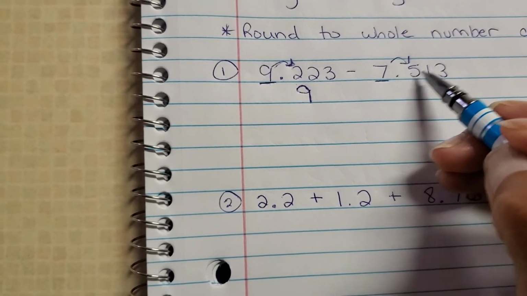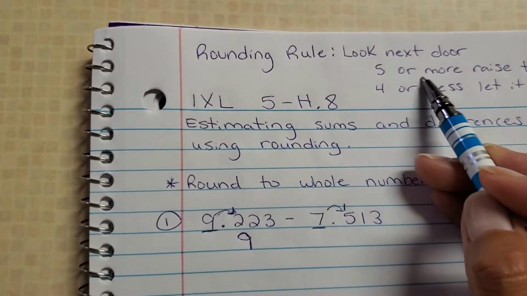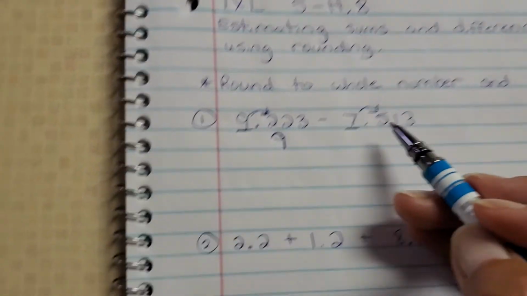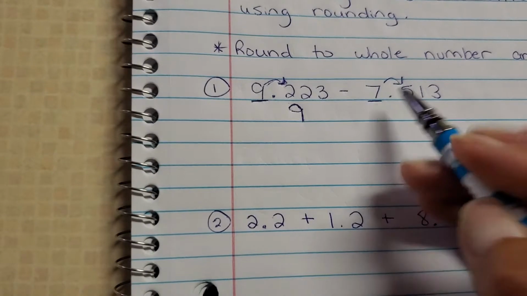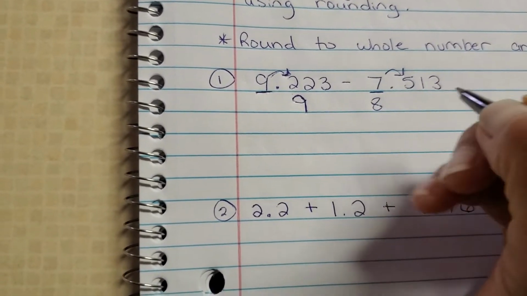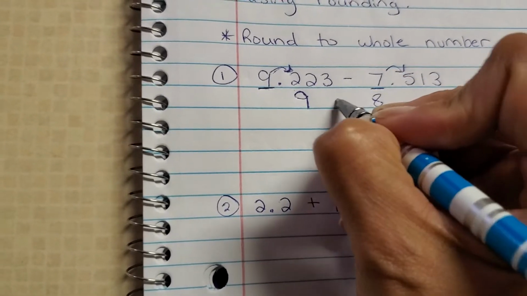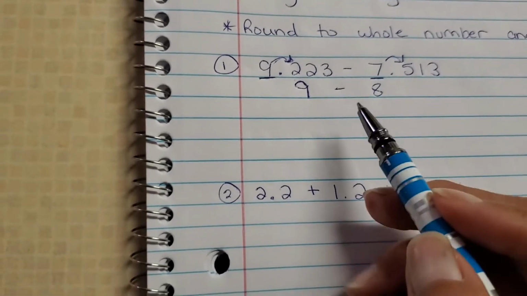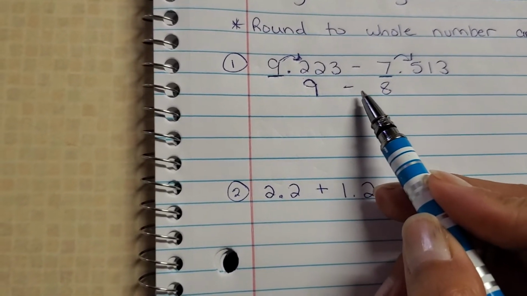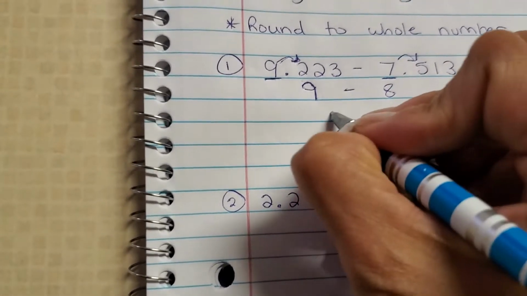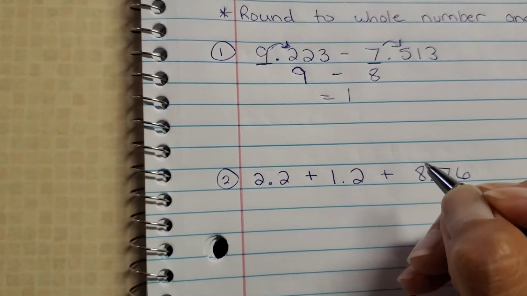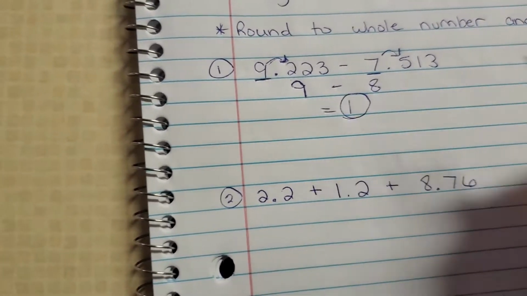The number is 5, and according to the rule, 5 or more, raise the score. So we're going to raise 7 to 8. Then bring our subtraction sign down. 9 minus 8 equals 1. So that is your answer, 1.